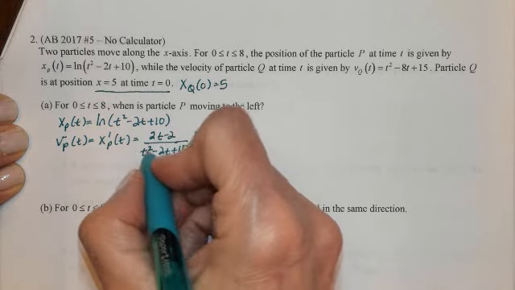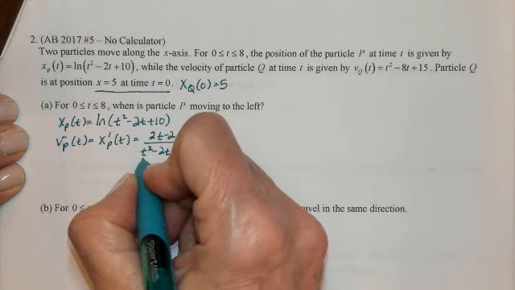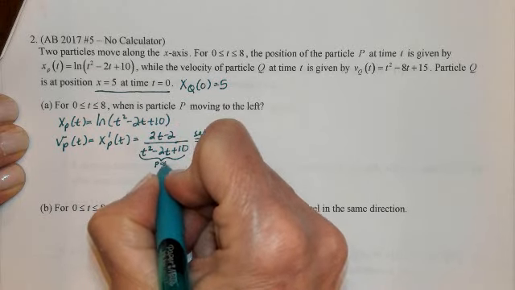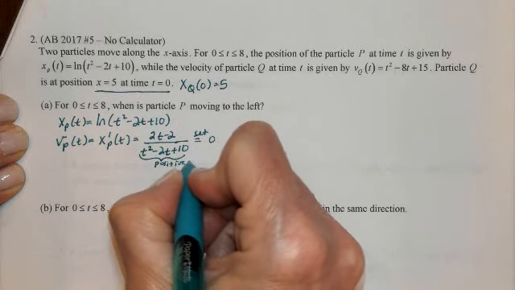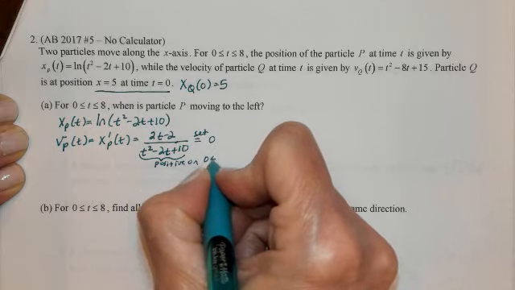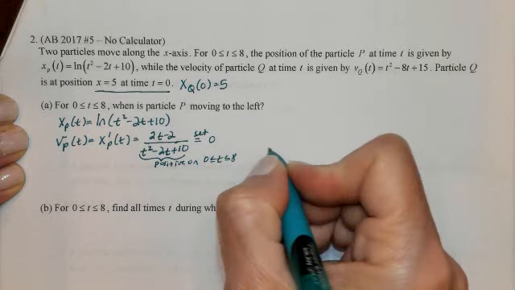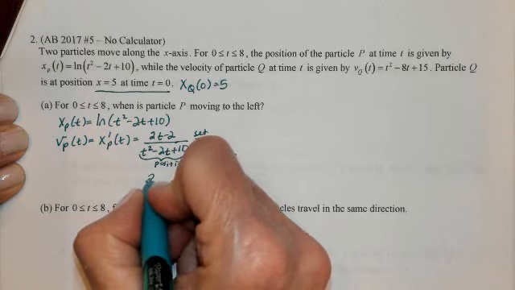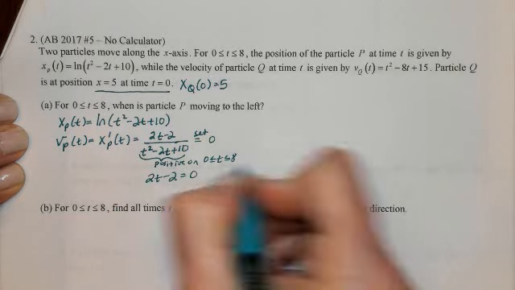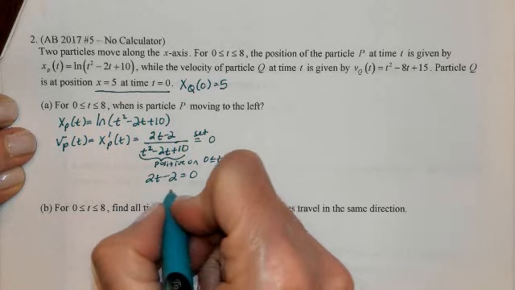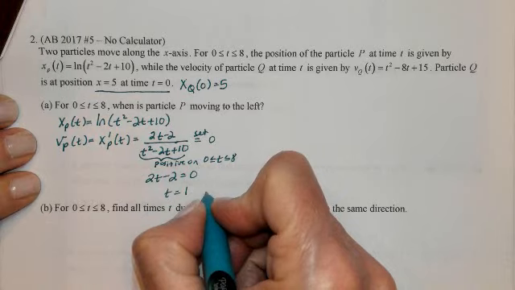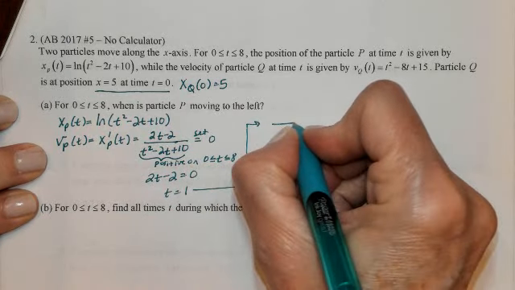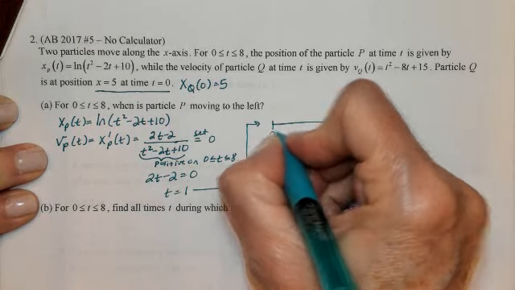I'm going to say this is positive on 0 to 8. So I'm going to go ahead and multiply it on both sides, and then I will just get 2t minus 2 is equal to 0. So t is equal to 1. So that's the value of t that makes the velocity 0 from 0 to 8.